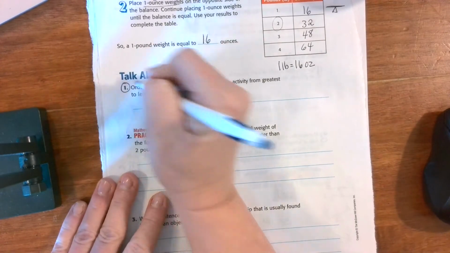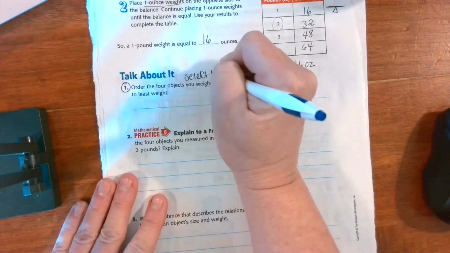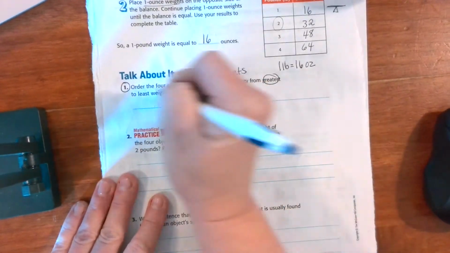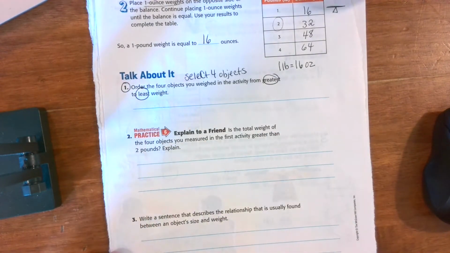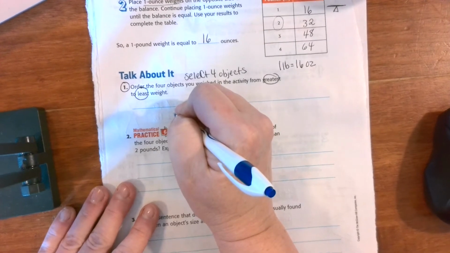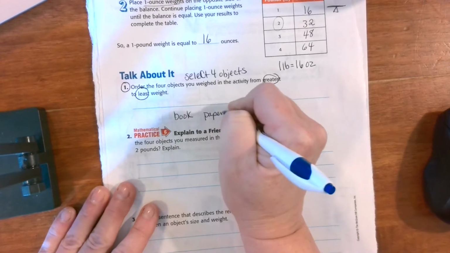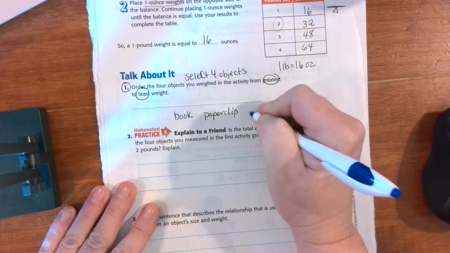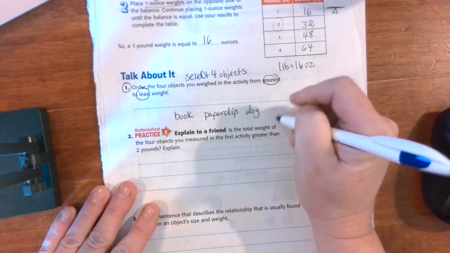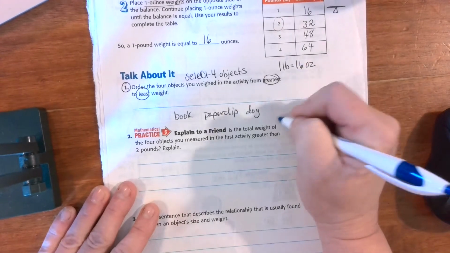This one you can just select 4 objects and list them from greatest to least. So if I was thinking a book, a paperclip, a dog, and a phone, a cell phone.